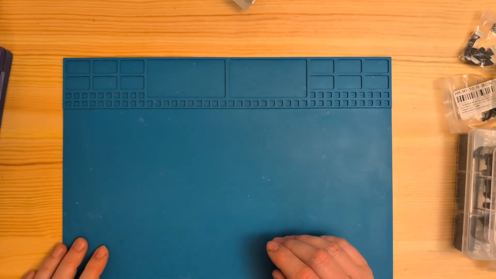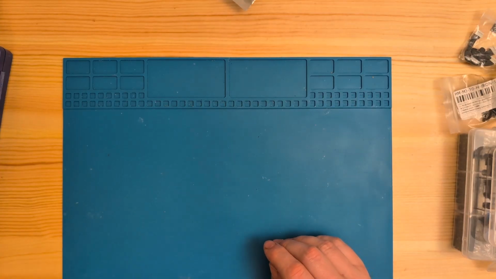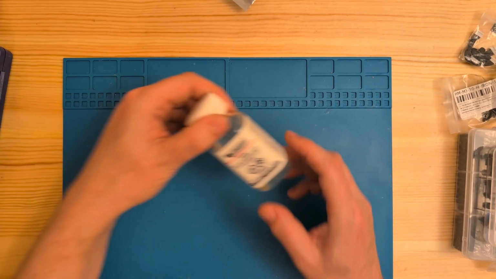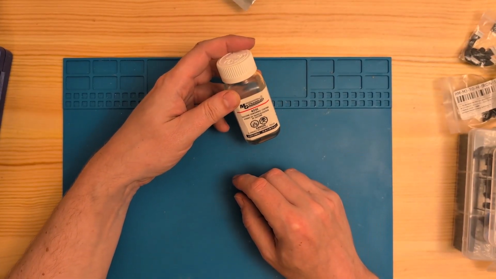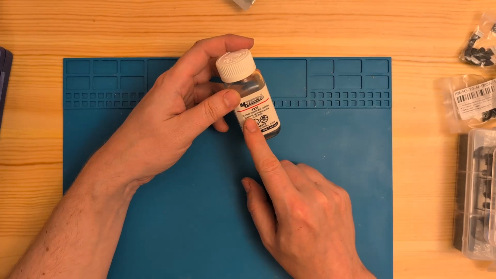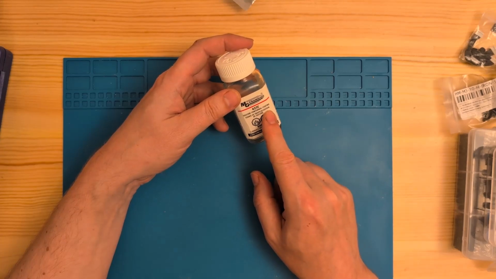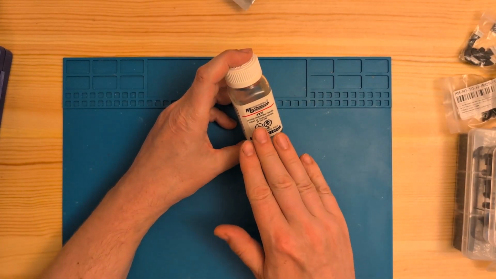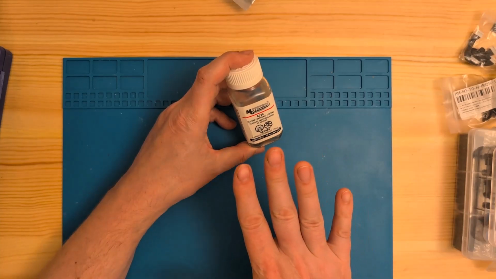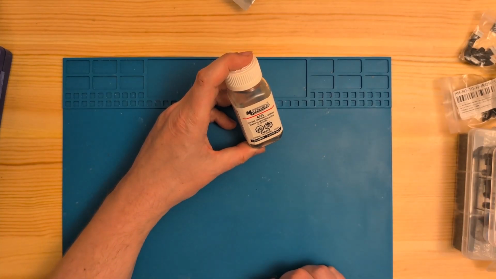Okay. Next important stuff, especially if you are planning to fly during rainy weather, is a silicone coating for your electronic components. Once you finish your assembly, you can apply this coating and cover all your electronic components with it.